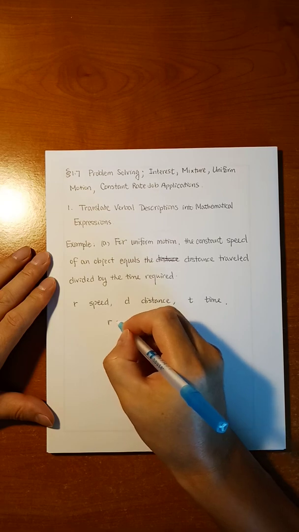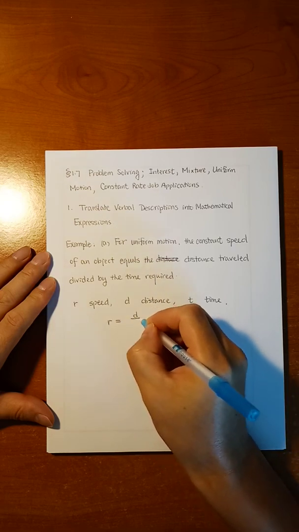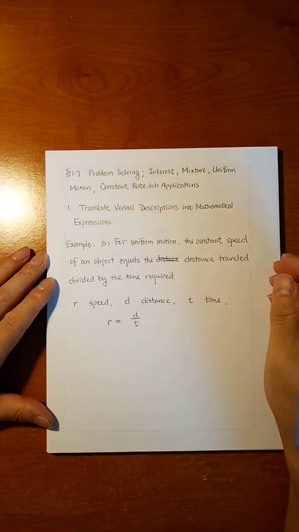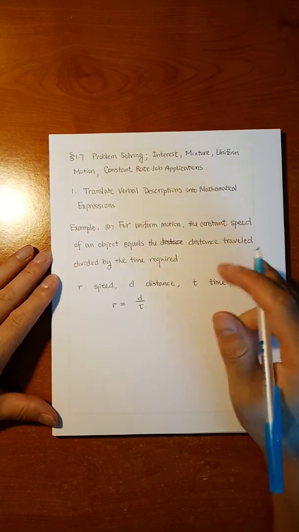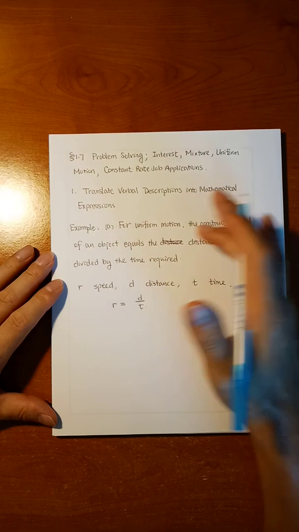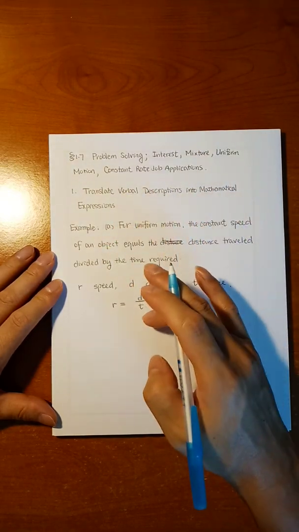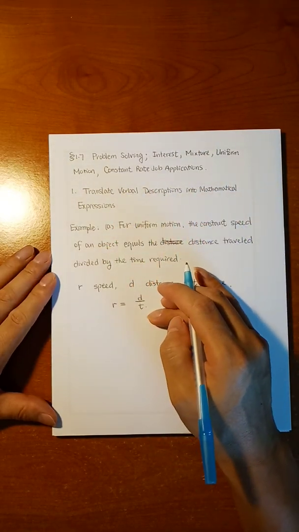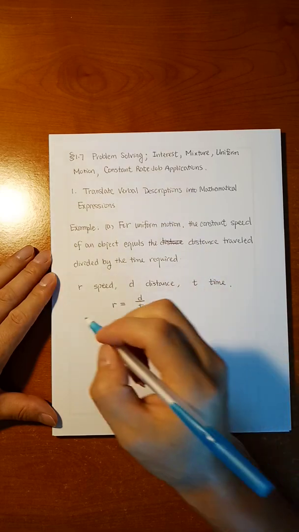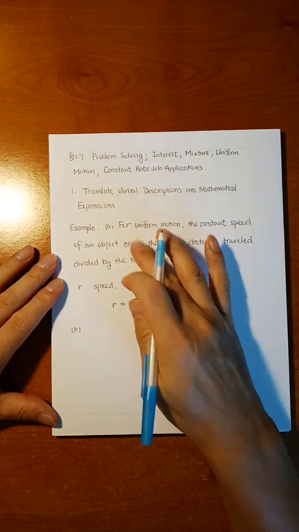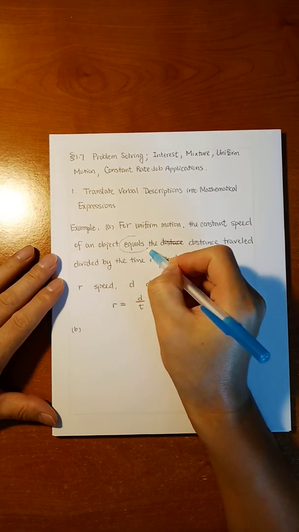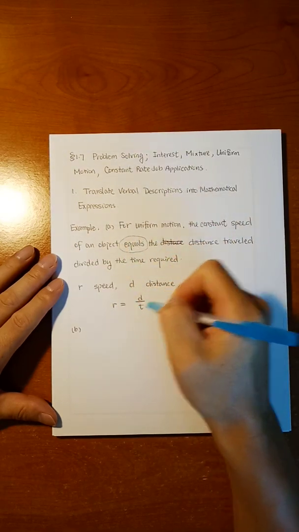So you get r is equal to d over t, right? R is d over t. So that's the translation from the verbal description. This is verbal description. This is a mathematical expression. You can translate those relation. Whenever you have equal, it represents certain relation among the variables.